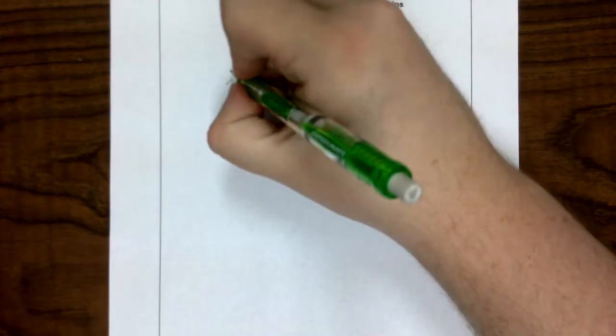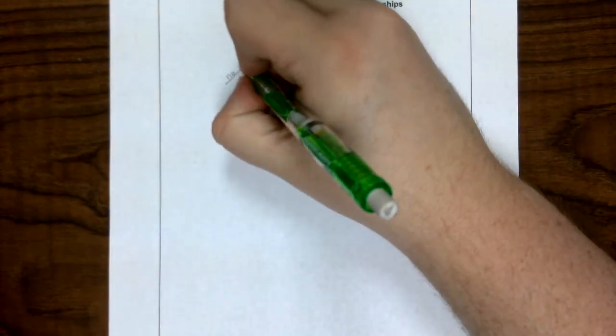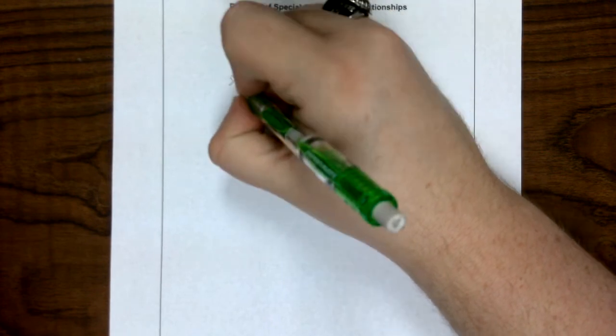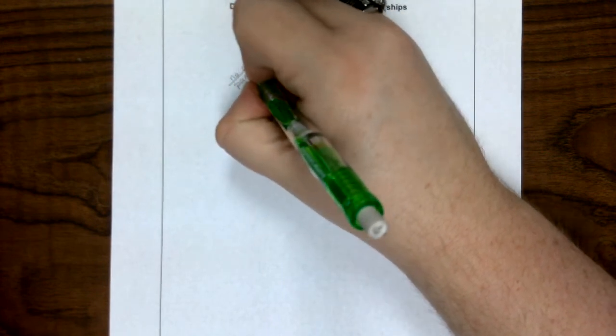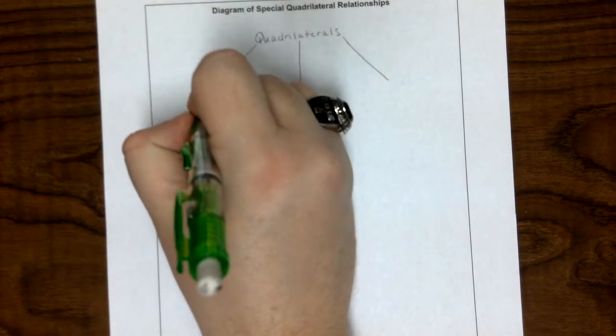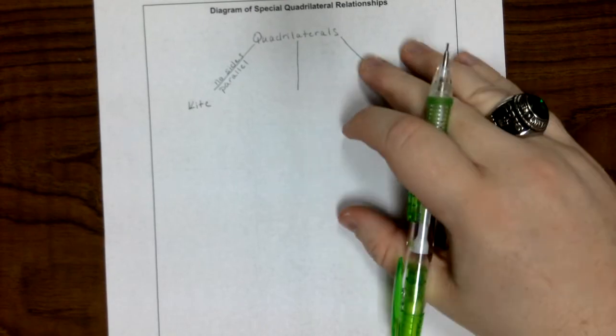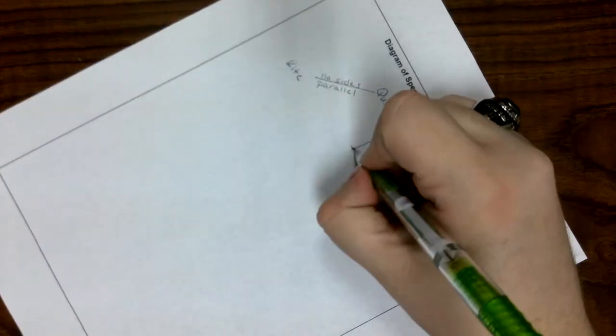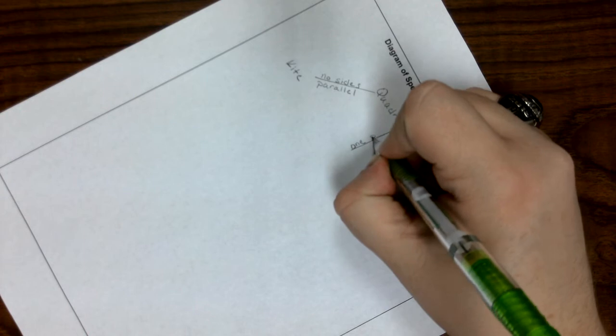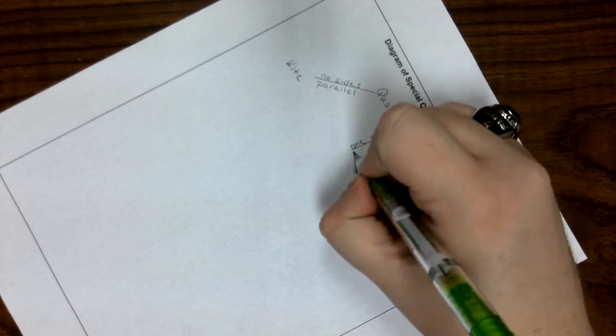So the first group is no sides parallel. Okay, the only shape we talked about that had no parallel sides was a kite. So he's all over here by himself. Then we talk about one pair of parallel sides.